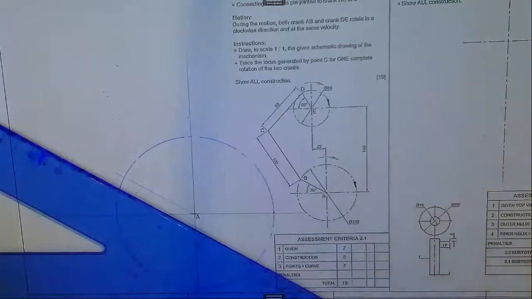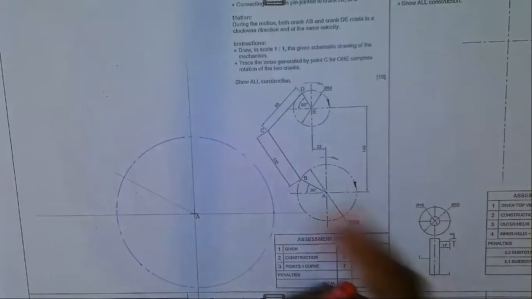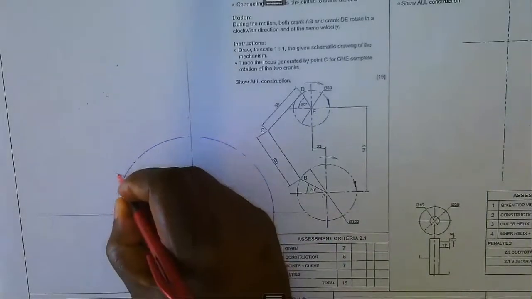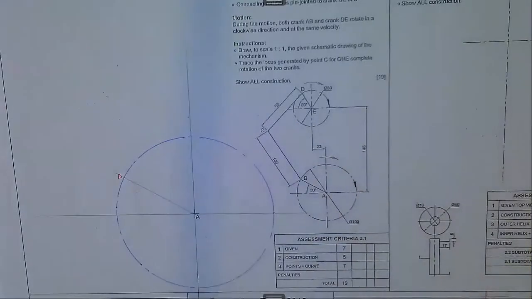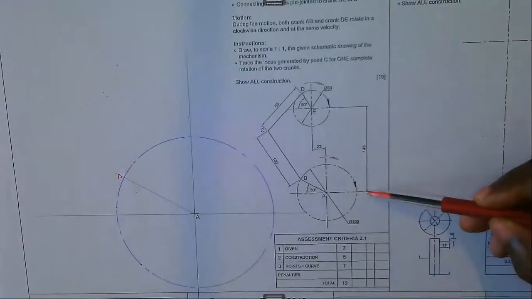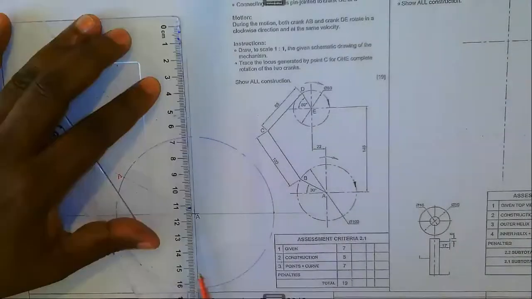So locate point B here. This is point A. And the height from here to there is 146. Do we have enough? No.